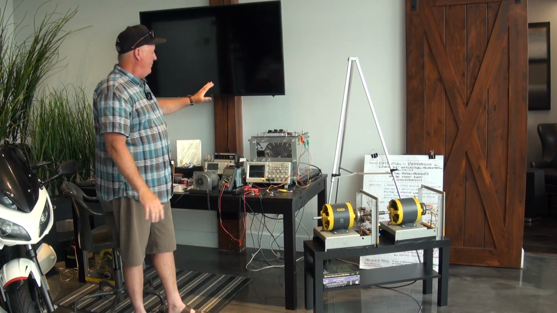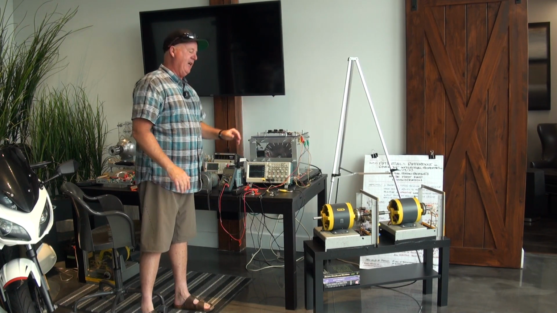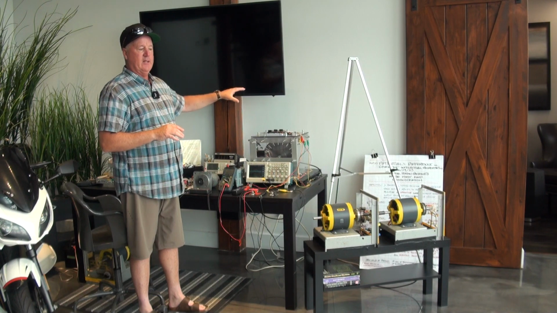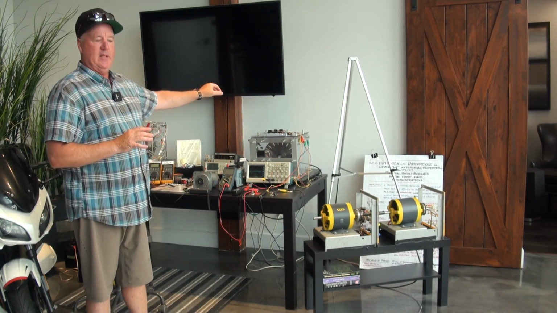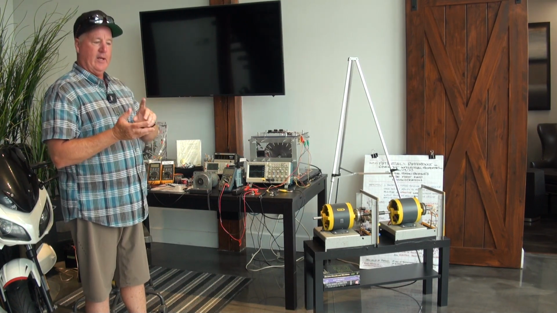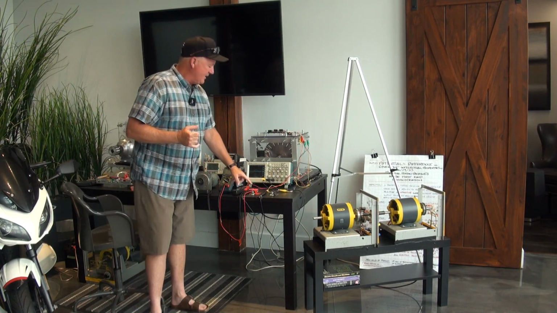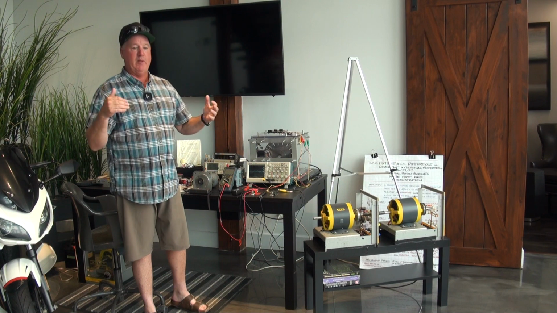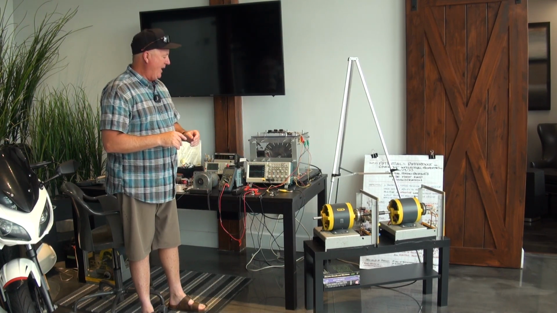So what we're going to do with this prototype is we're going to bring the system up to speed. This prototype is an education tool. It has a conventional generator coil in it. And when we light this light bulb, and I would suggest if anybody wants to come up, feel free. We'll worry about people getting in the way after.